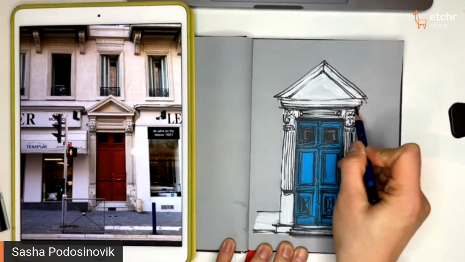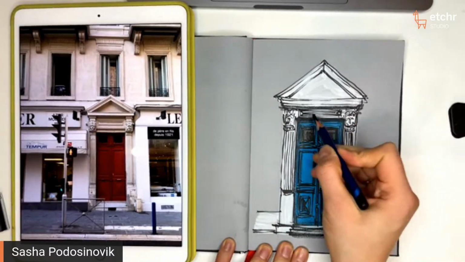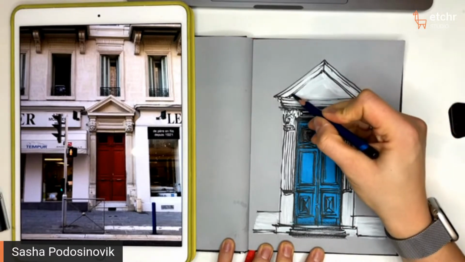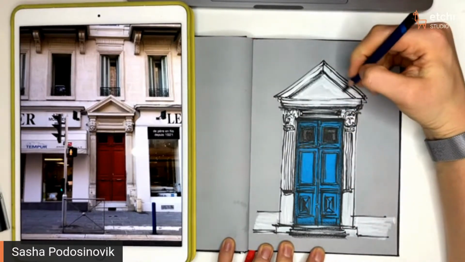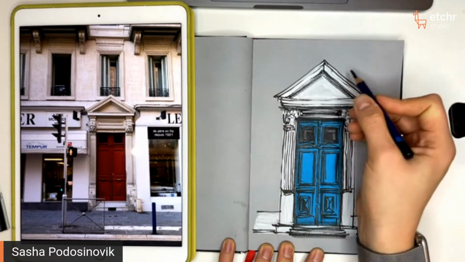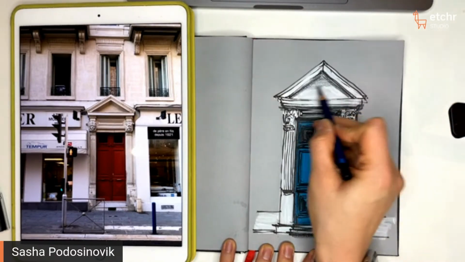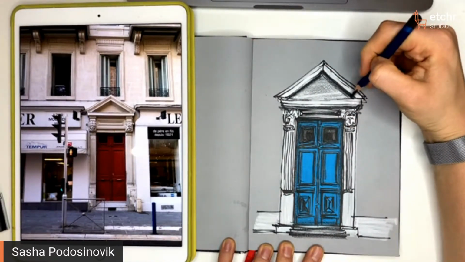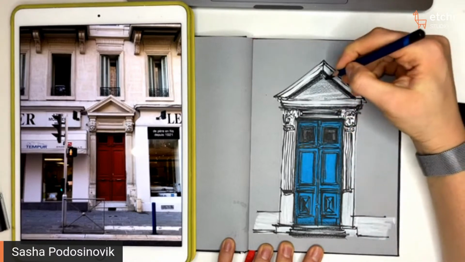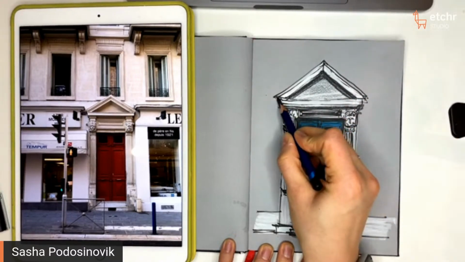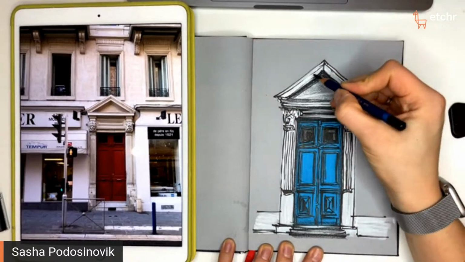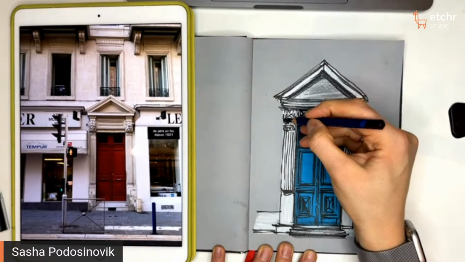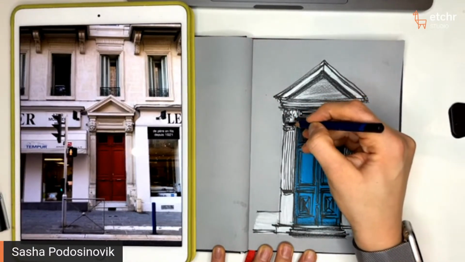Now the shadows here. Again, some loose lines over here. And with this triangular, so just like that. I'm going to make the shadow more intense here. So now with these heads.